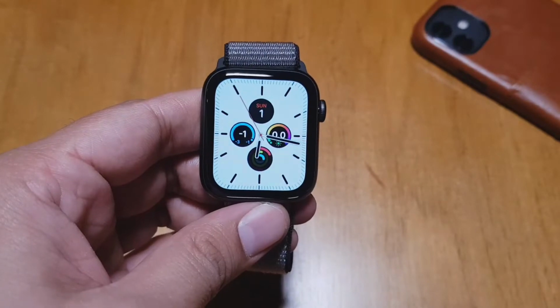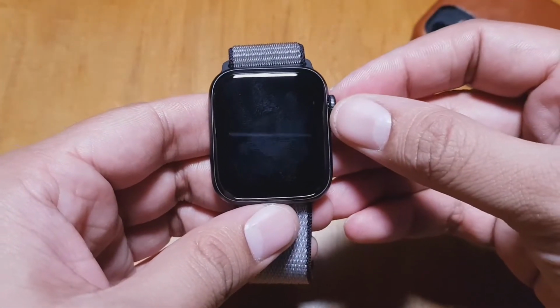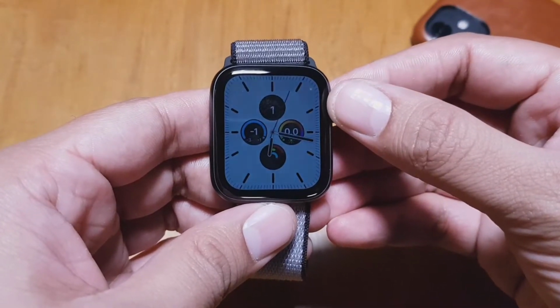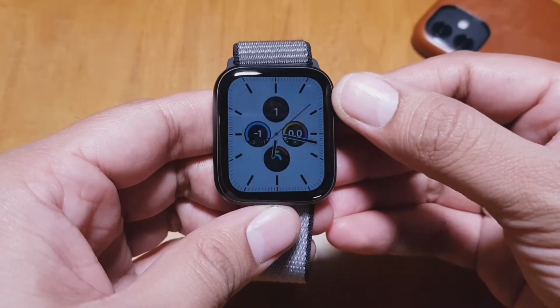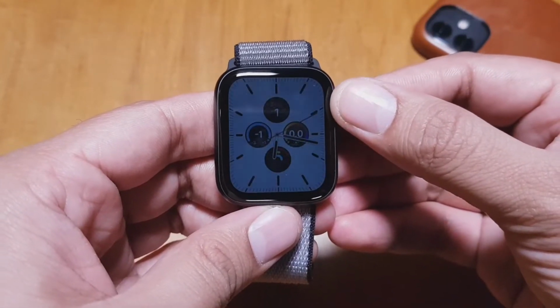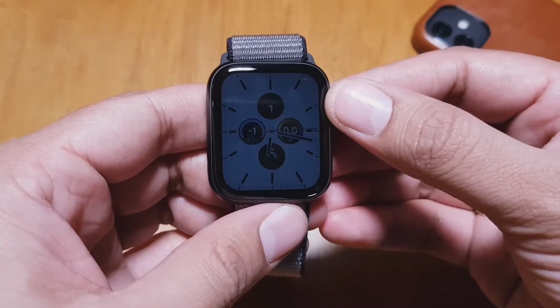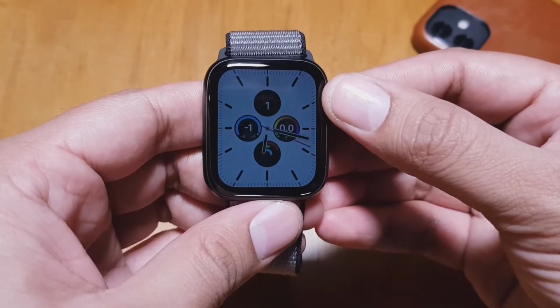Now moving on to the next feature, if your watch face is turned off like this, you can actually rotate this dial very slowly to increase the brightness of the watch face, and then at this moment you can actually increase or decrease it and control it. So you can use this feature if you are in a dimly lit environment and you don't want to disturb the environment of the room with the bright watch face.